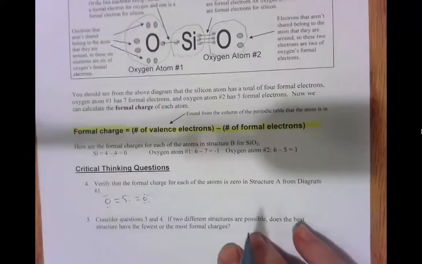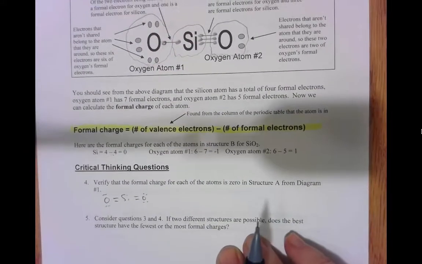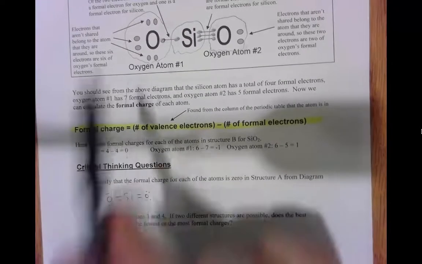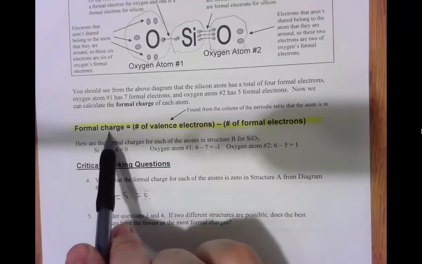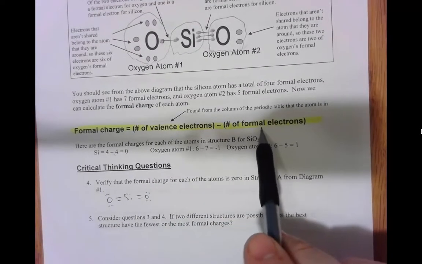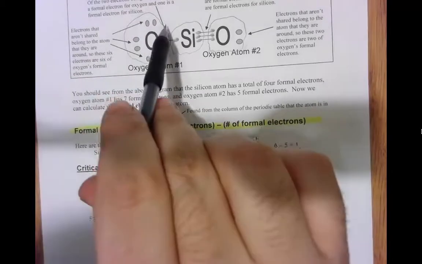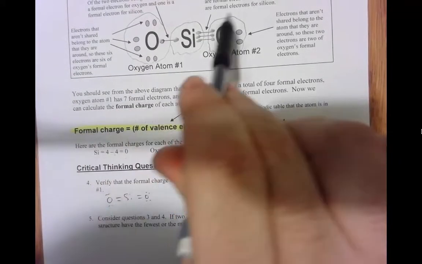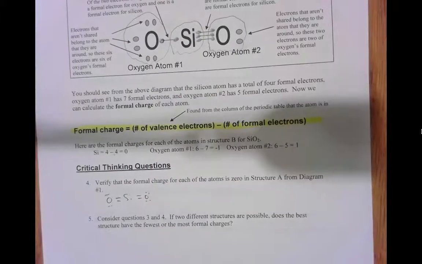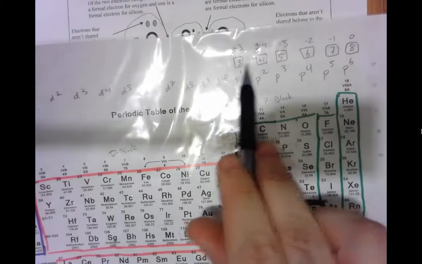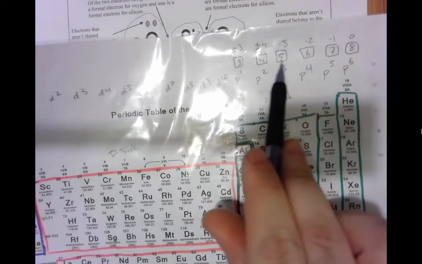So the way we can calculate the charge of the atom, the formal charge, is by using the formula. Formal charge equals the number of valence electrons minus the number of formal electrons. We just figured out how to determine formal electrons. They are all of the electrons that are surrounding an atom. Remember, valence electrons are easy to determine. We already wrote all of the valence electrons. We put them in boxes on our periodic table so we can quickly determine the valence electrons.